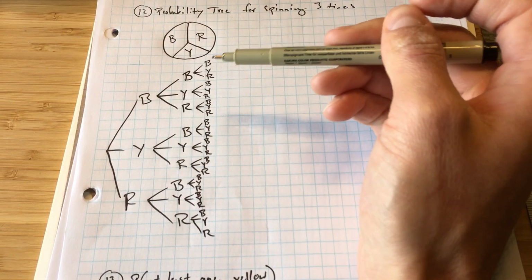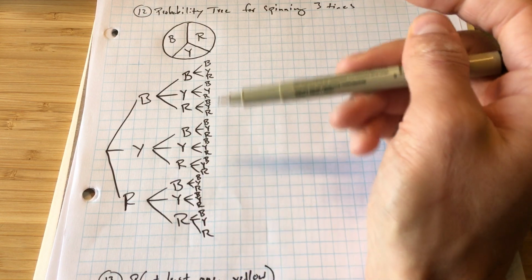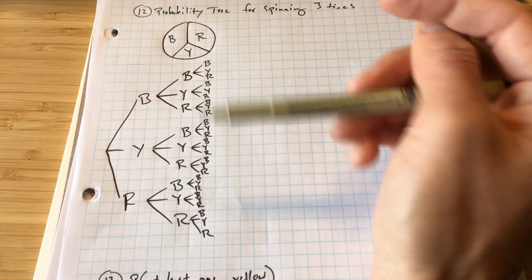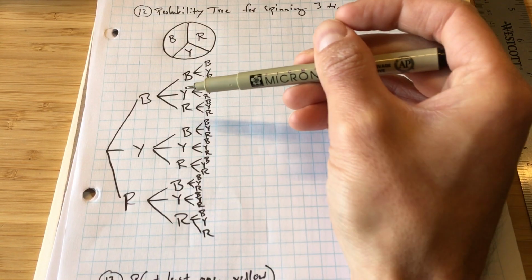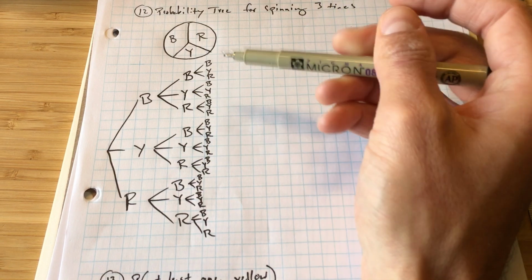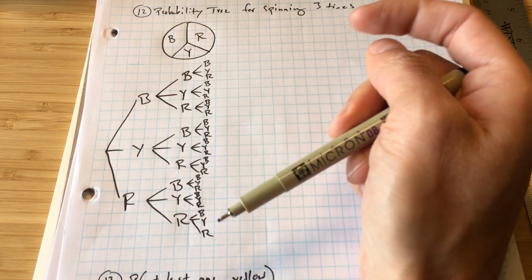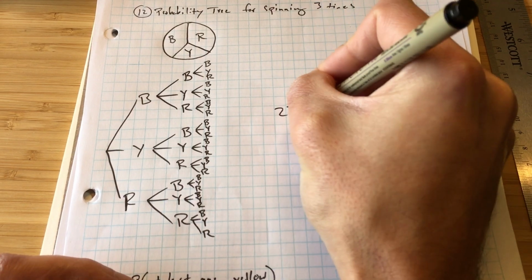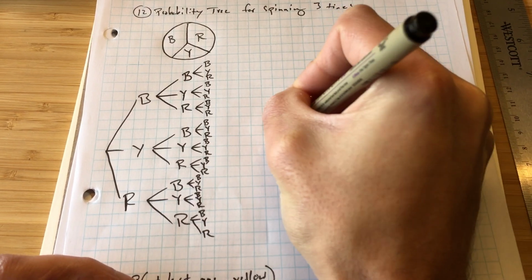How many total combinations do we have? Well, we look at this column. If we were to count all of these, you would count 27. There are 27 total combinations. We don't count these ones because these are only the first and second spins. We're only looking at the outcomes from all 3 spins. So this wasn't actually part of the question, but there are 27 total combinations.